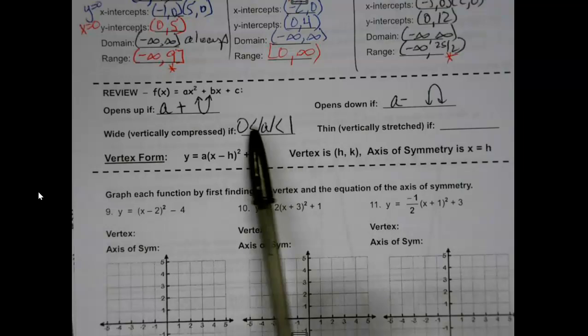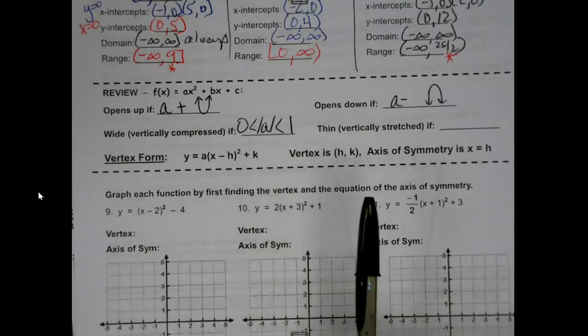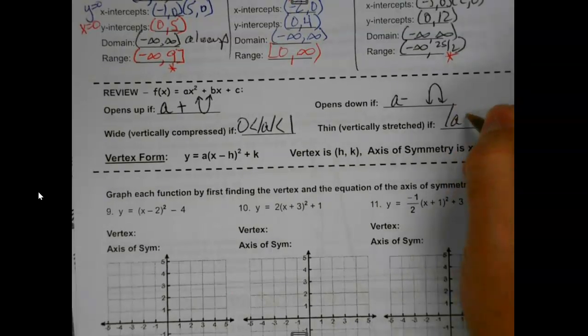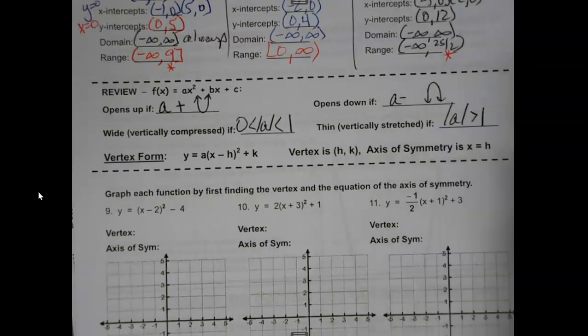So basically, if it's a fraction, most of the time, that means it's going to be wider. However, if that A value is greater than 1, its absolute value, that graph's going to get skinnier. It's going to be vertically stretched. So the bigger that A value is, the more it stretches up and it's getting skinnier as it goes. So just a couple of things to keep in mind. That's going to be true with all the forms that we look at.